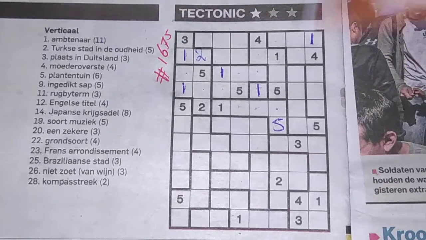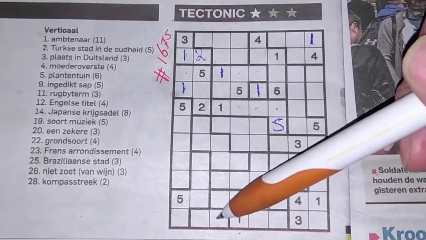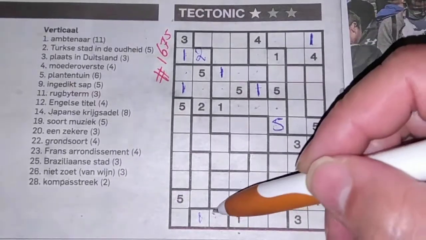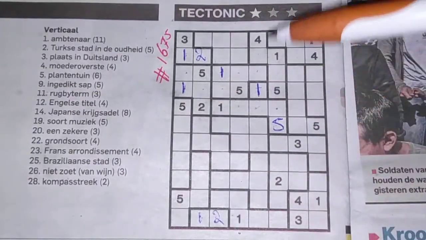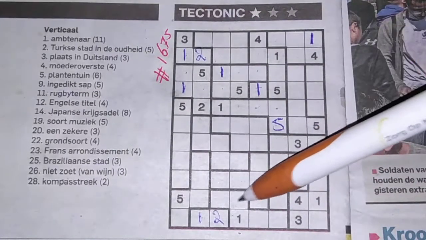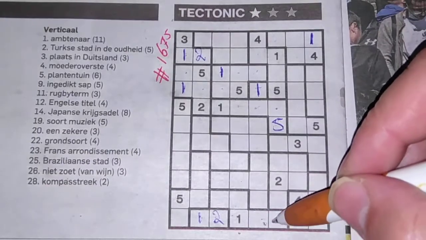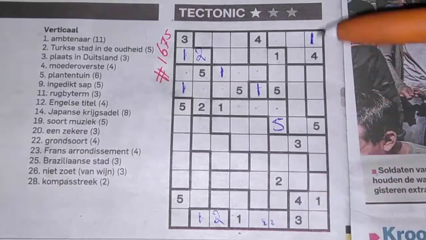Then dual box, the 1 and the 2. We see here 1, no 1 there. 1 should be here, and the 2 goes there. That means these 2 boxes cannot be a 2. The 2 goes in those 2 boxes. Let me mark them.